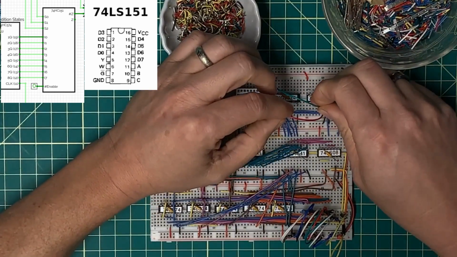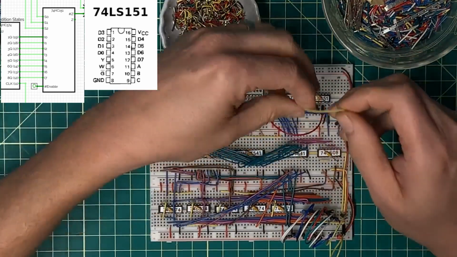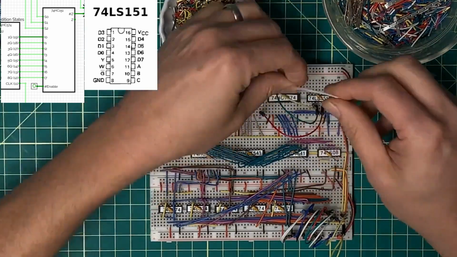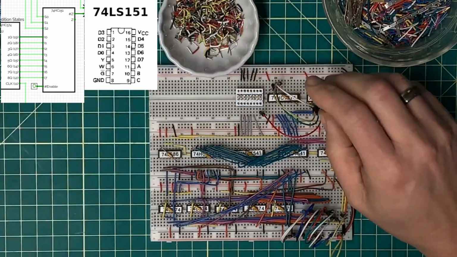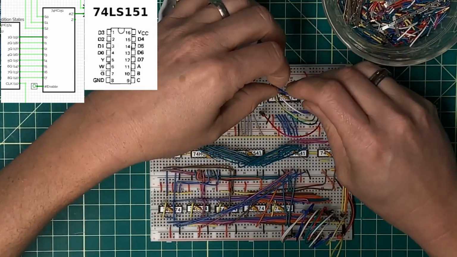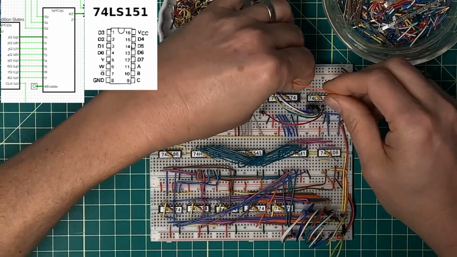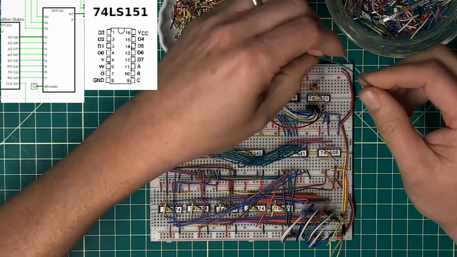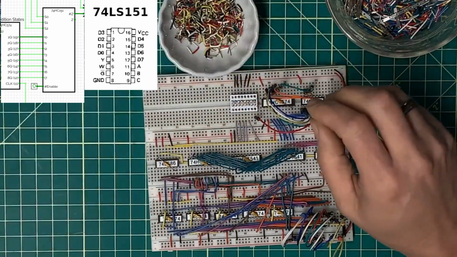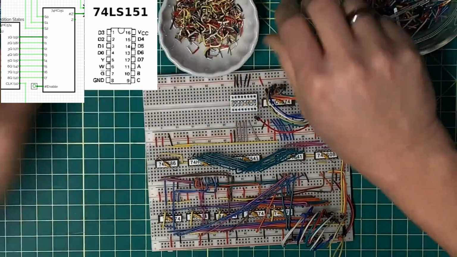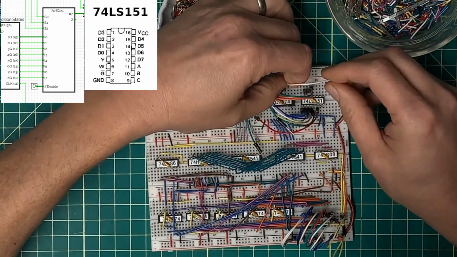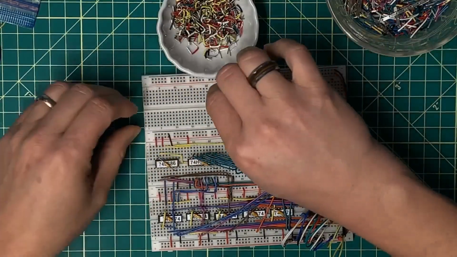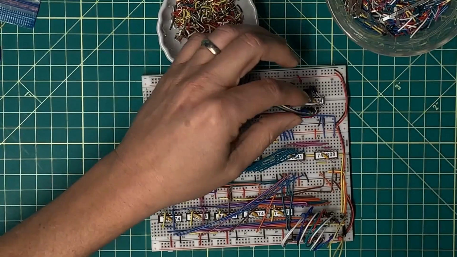D0 is pin 4, which is my data component 0 or choice 0, data choice 1. And then it wraps around the IC to the other side, skipping VCC, of course. Now my latch also needs a clock, which I'm going to just bring over here so I don't forget it.